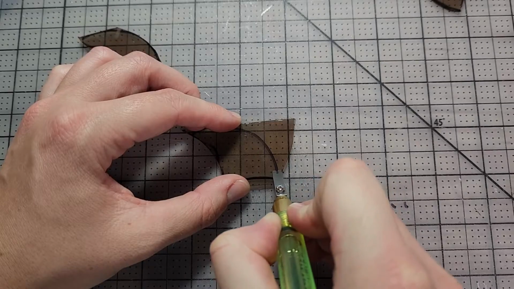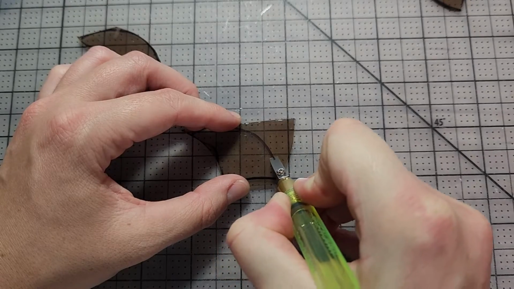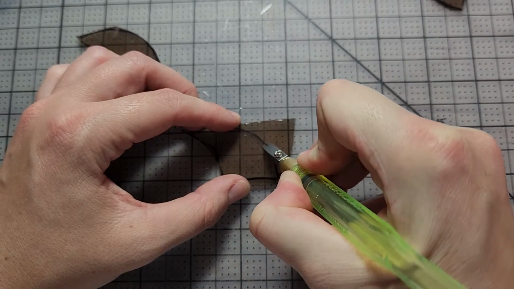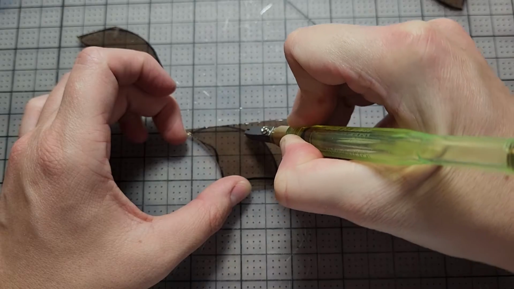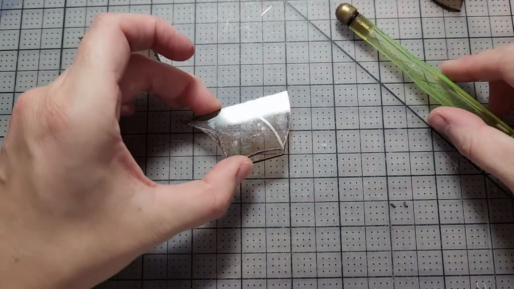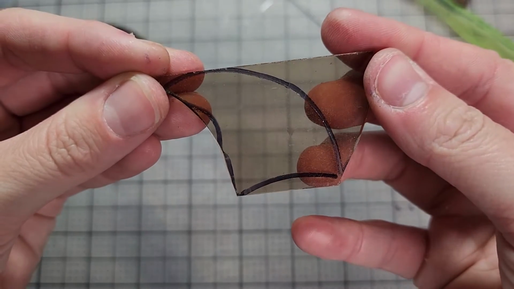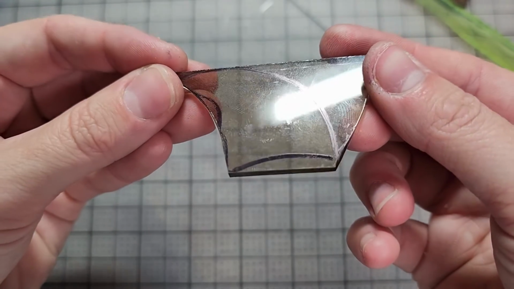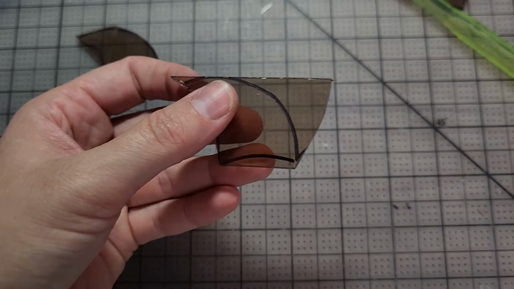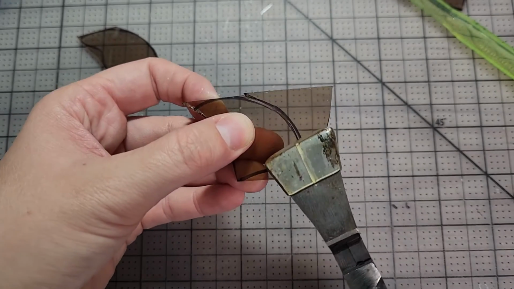I get this question all the time, and that is, if I use the Sharpie method and I trace my pieces onto the glass, where do I cut? And the answer is you want to cut as close to the inside of the Sharpie mark as possible. It's not going to be perfect. Here you can see I kind of wavered a little bit, but inside is going to be the best place to cut.